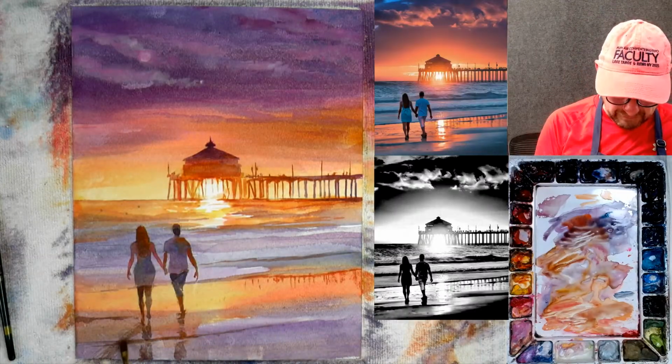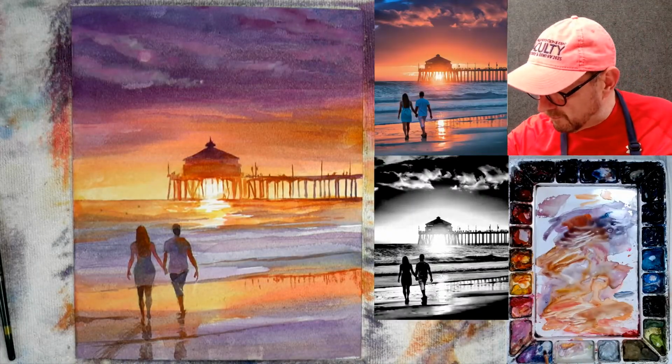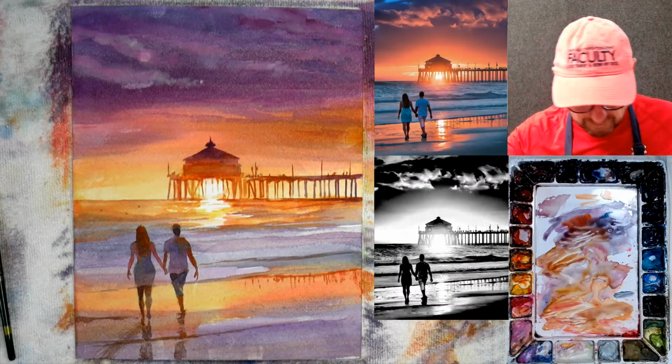So I'm going to get rid of this a little bit by putting a little bit of white and lavender on here and just making it look wet.